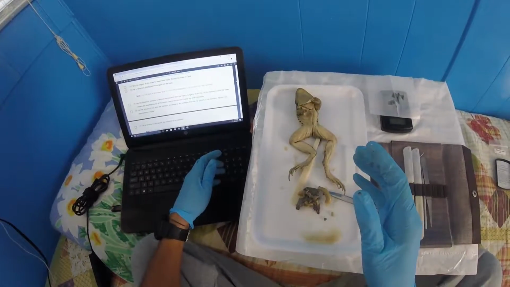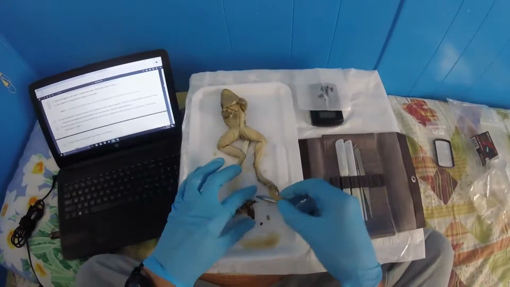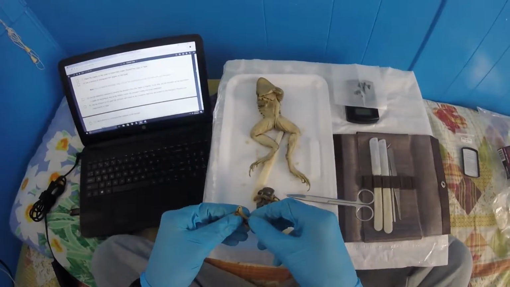Use a camera to photograph the contents of the stomach. So, stomach contents.